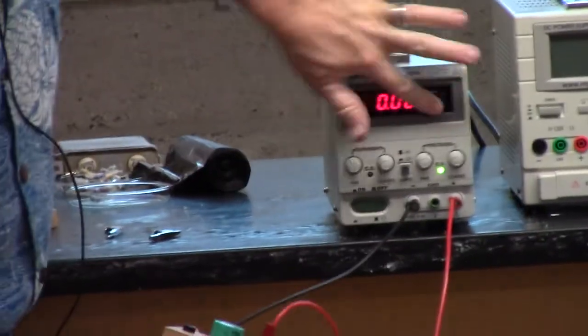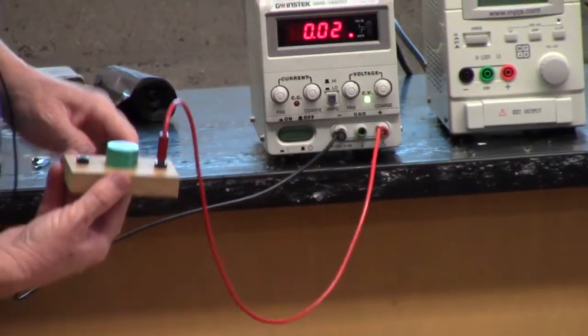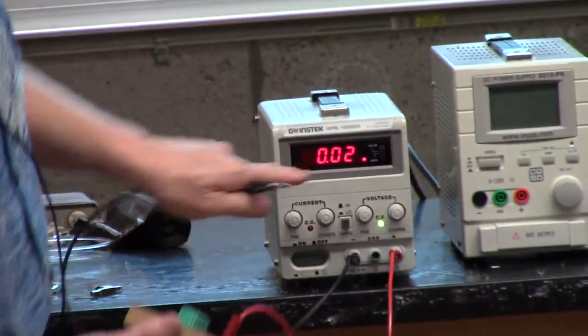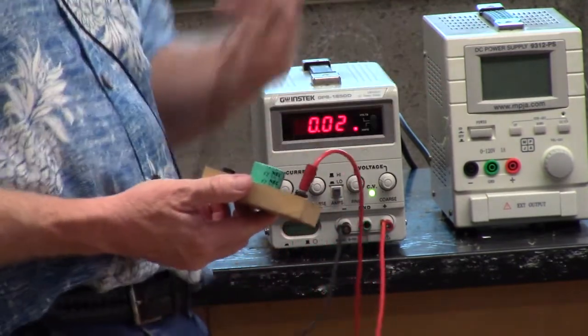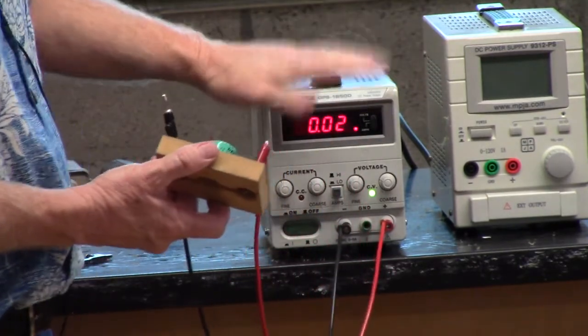Unfortunately, it looks like it's reading something really small. Don't believe that. It should be 0. This is supposed to be showing how much charge is coming out of this machine.